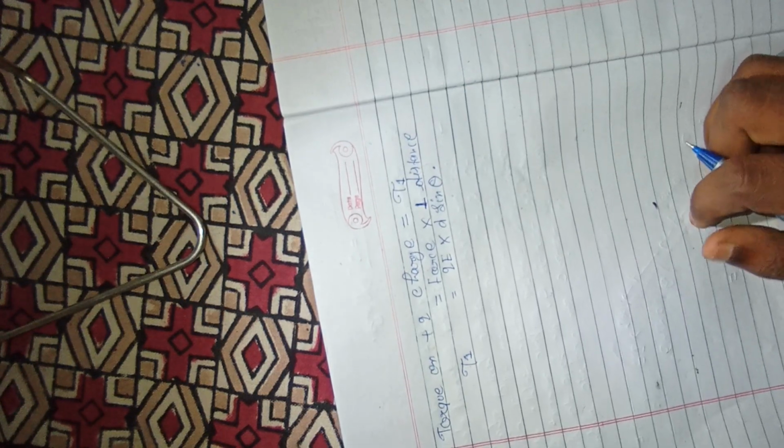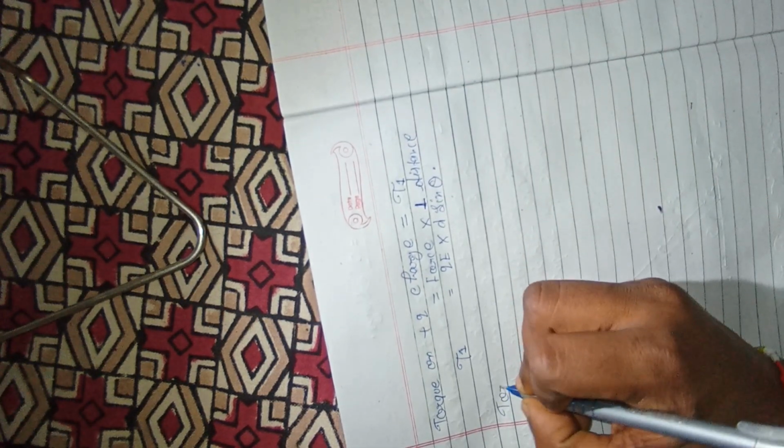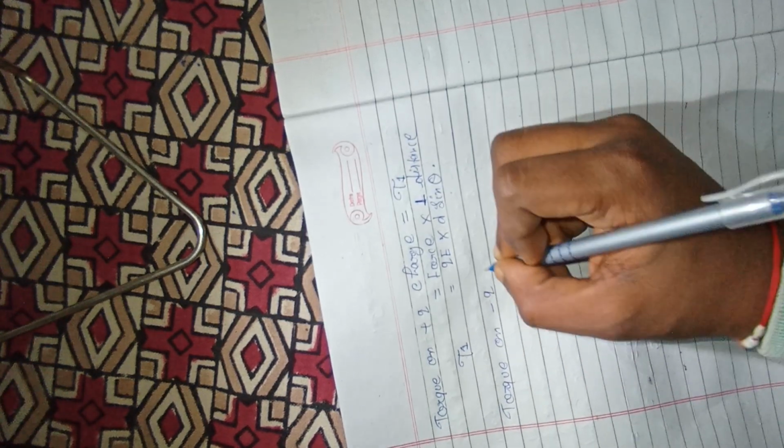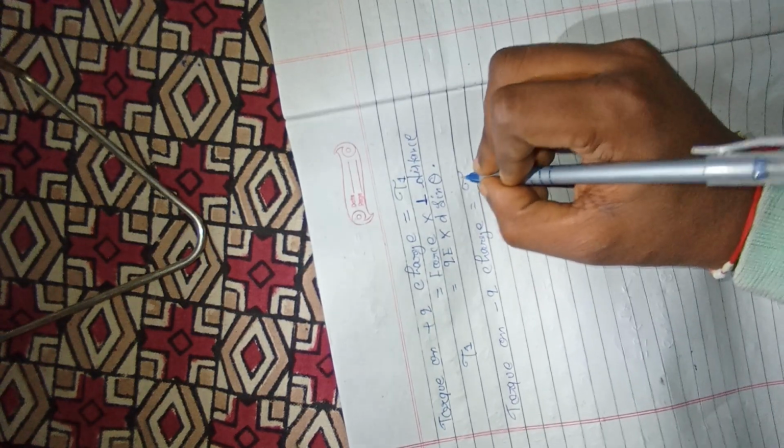Now, torque on minus q charge is tau 2, as we have done here.